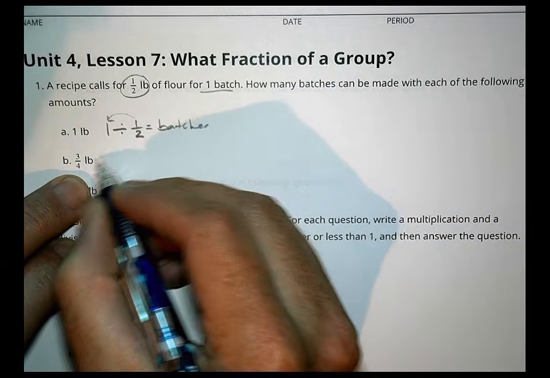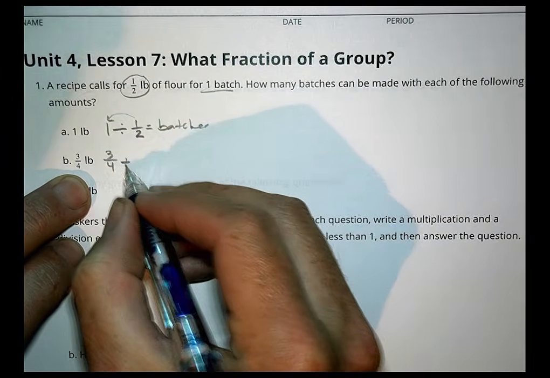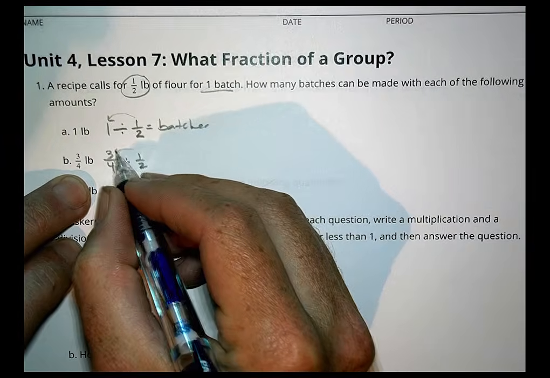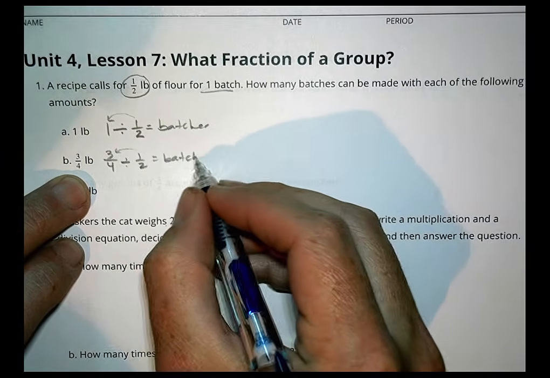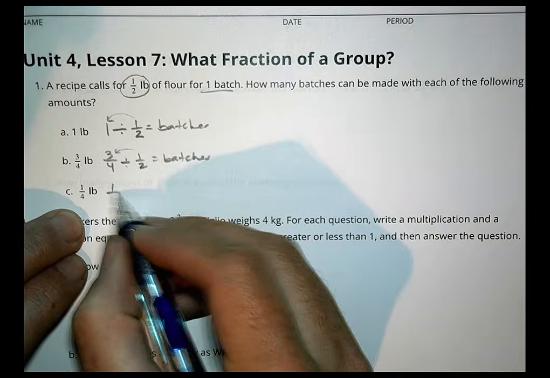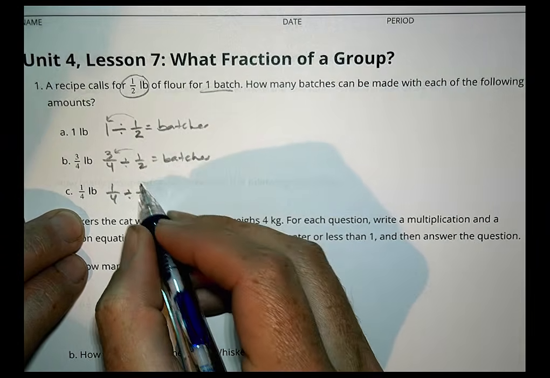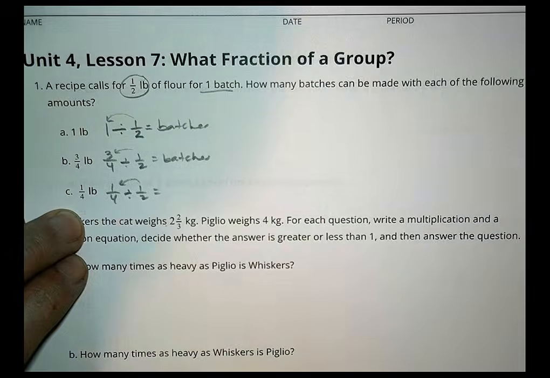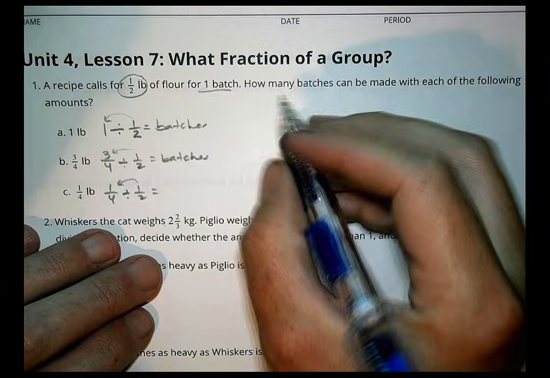Just like here, I have 3/4, and I want to know how many halves are in 3/4 to tell me the number of batches I'm going to make. And here I have 1/4, so I want to know again how many halves are in 1/4. Okay, so that's kind of the idea we're talking about here.